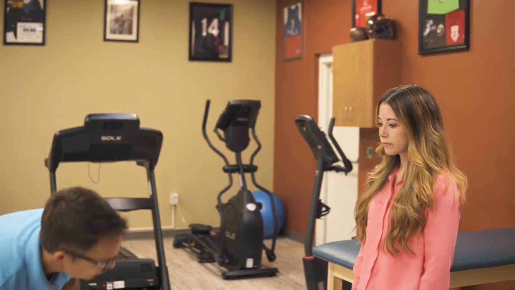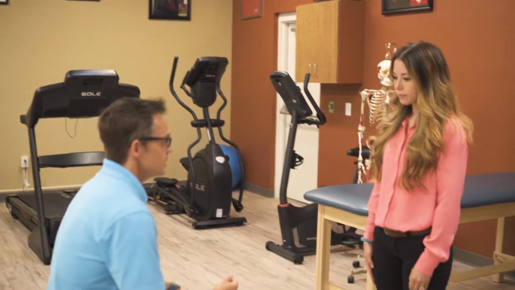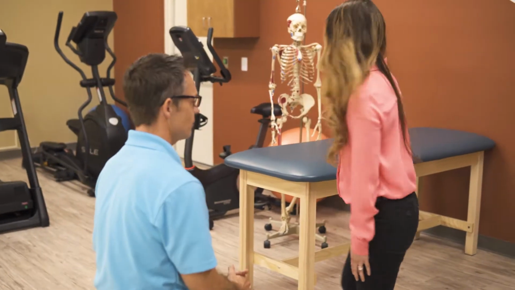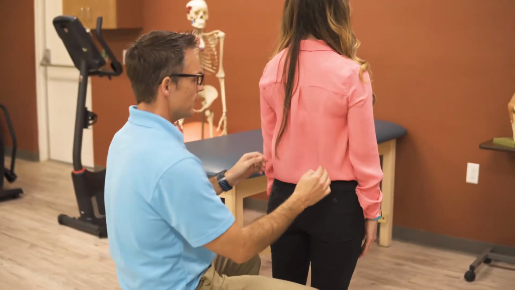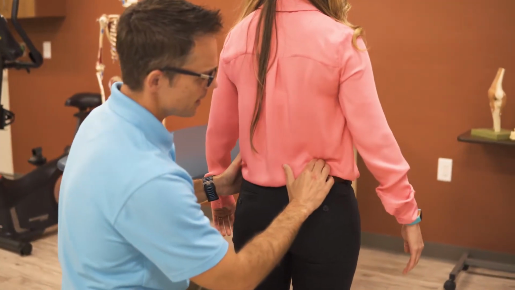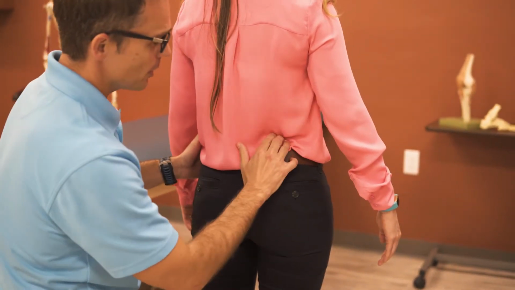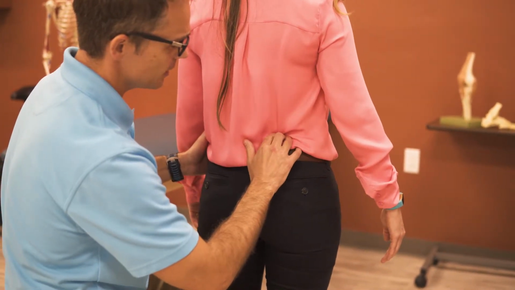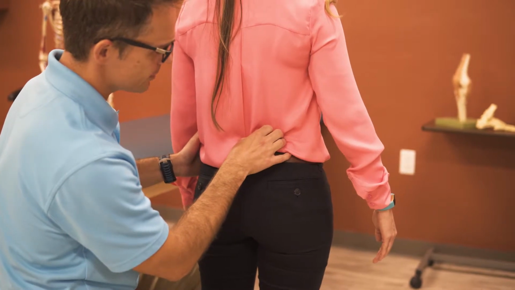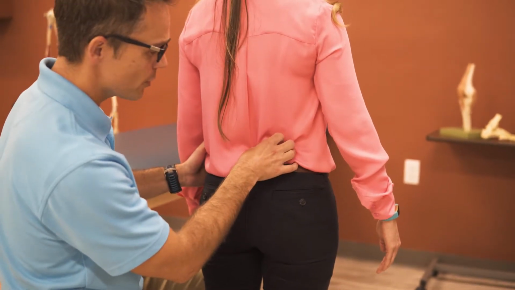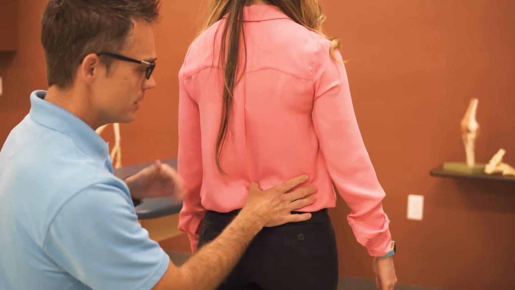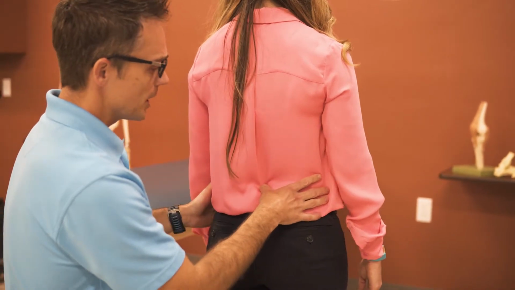Next, I like to move into palpation, so I will have you face away from me, and we will palpate a couple of different areas. Anywhere through the lumbar spine, but if you can first identify the iliac crest, so you know about where your spinous process for L4 is going to be in the midline, and then you can either start top to bottom.